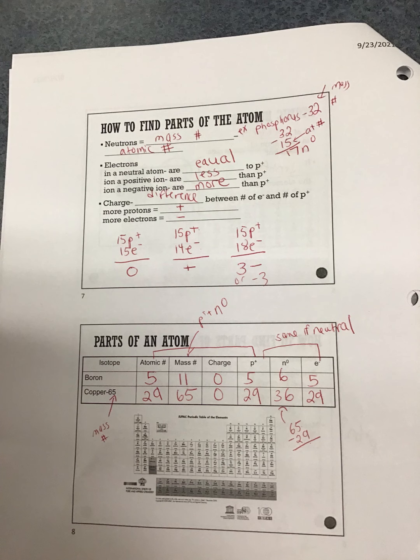Your neutrons, you're going to get by subtracting mass number minus atomic number. For example, in phosphorus 32, 32 is the mass number. You can look up phosphorus, its atomic number is 15. Take 32 minus 15 and it has 17 neutrons. Think of it like this: if I was grilling and made 25 sandwiches and told you 15 were hot dogs, then you could say 25 minus 15, she must have had 10 hamburgers.